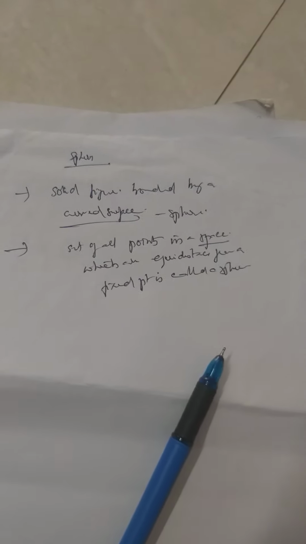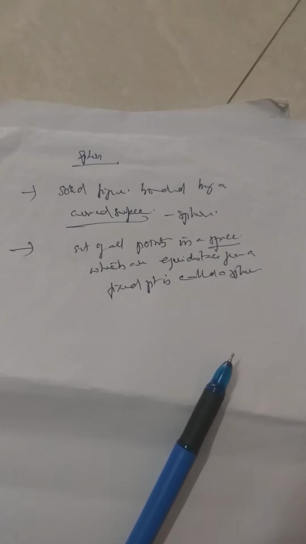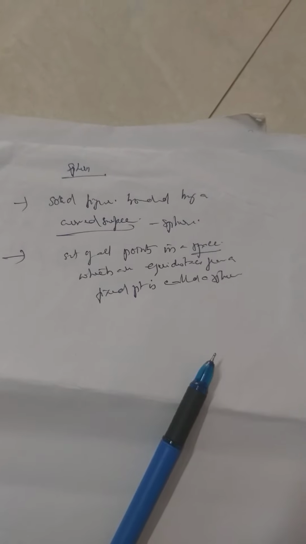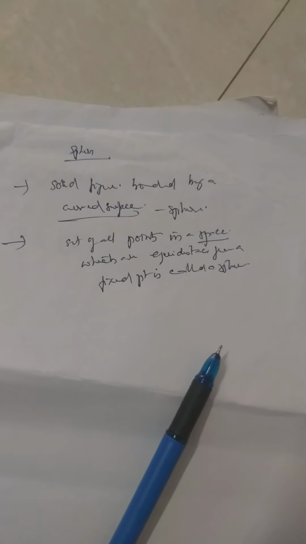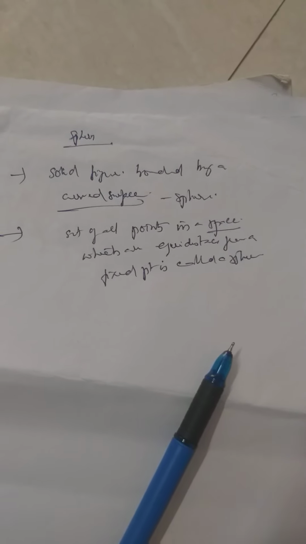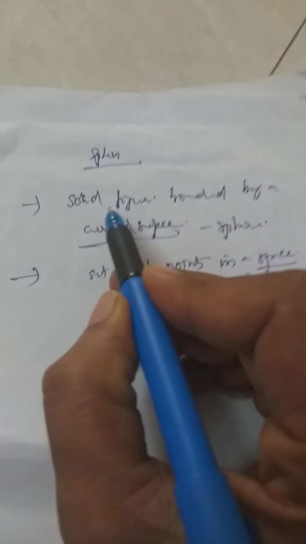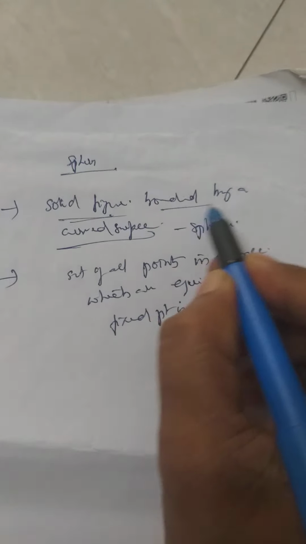Or you can define a sphere as the locus of a point which remains at a constant distance from a fixed point, or else the set of all points in three-dimensional space lying the same distance from a given point is called a sphere. Or simply, a sphere is a solid figure bounded by a curved surface.